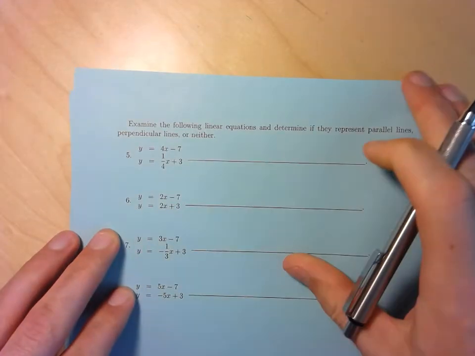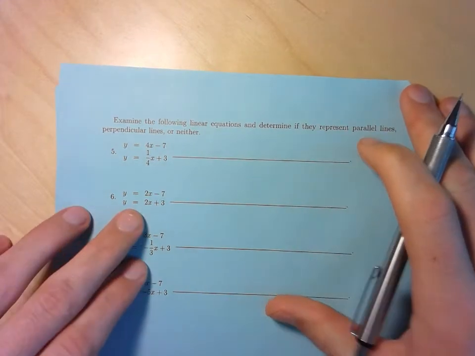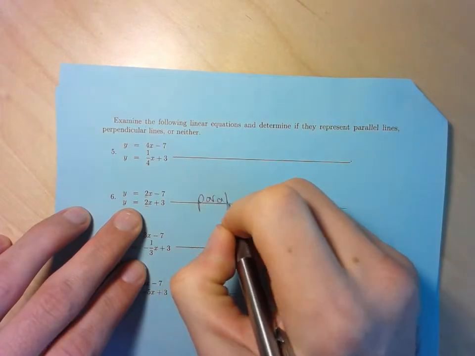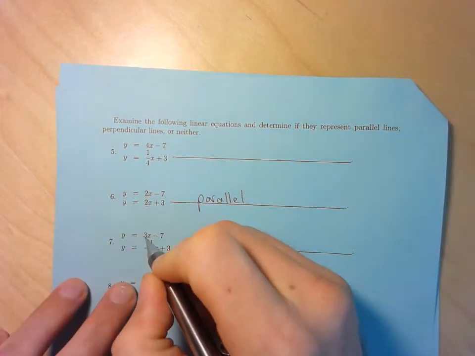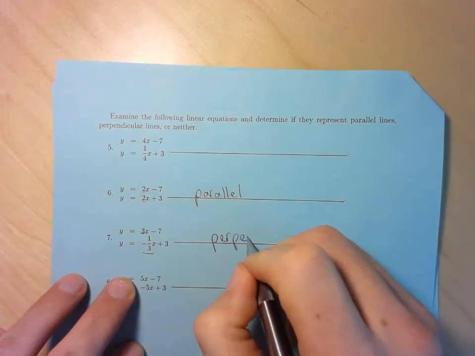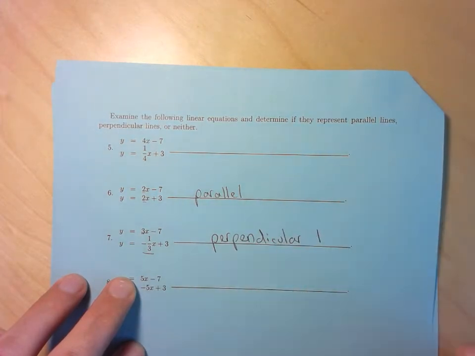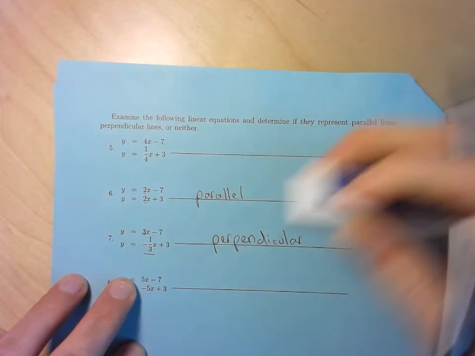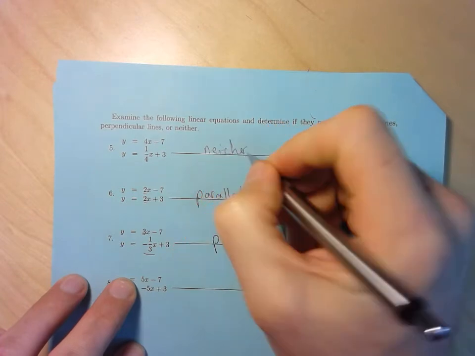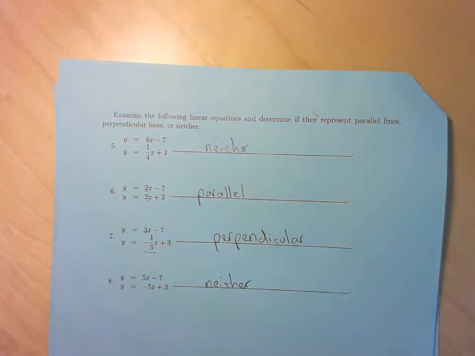And then we've got parallel and perpendicular lines. Anytime the slope is the same, we know we are dealing with parallel lines. And anytime the slopes are opposite reciprocals, we know we are dealing with perpendicular lines. And then the other two cases here are neither parallel nor perpendicular. And we will talk about recognizing that right now.